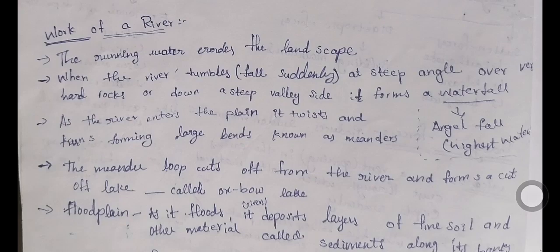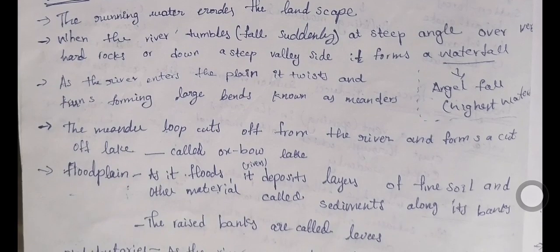Next is the waterfall. What is a waterfall? A waterfall is formed on the river when there is a sudden fall over hard rock. There will be a sudden fall at a steep angle of the river on the hard rock and down a steep valley side, it forms a waterfall. And then as the river enters the plain, it twists and turns, forming large bends known as meanders.